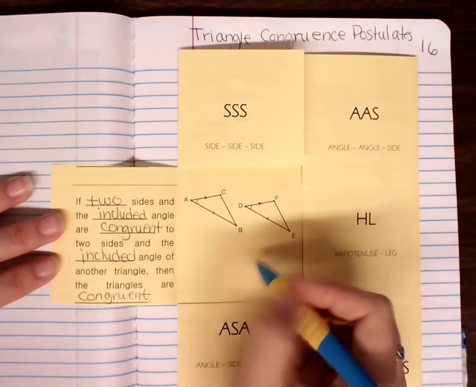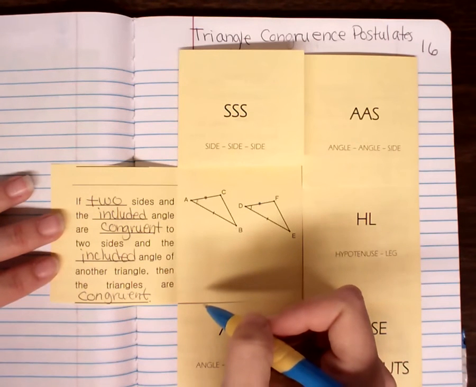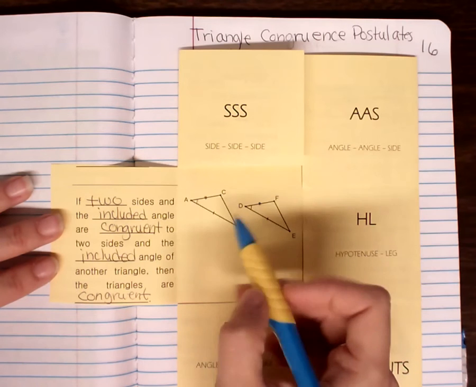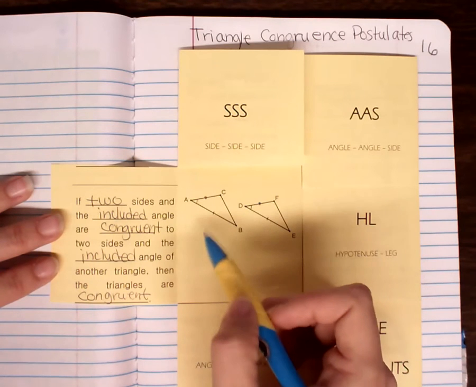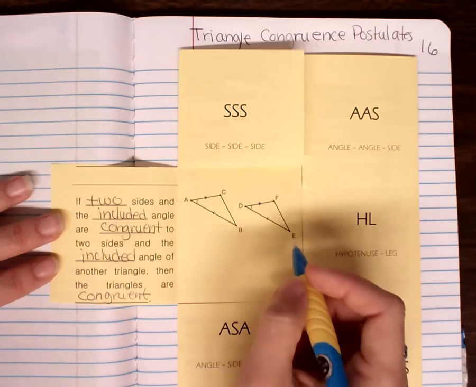So I would like you to write the 3 congruent parts pieces and then write a triangle congruent statement. So triangle ABC is congruent to, and then which triangle is it congruent to?